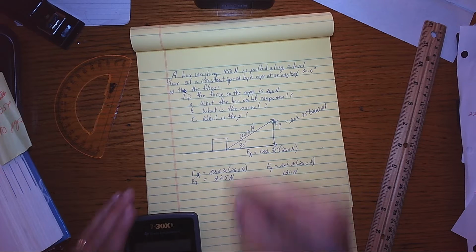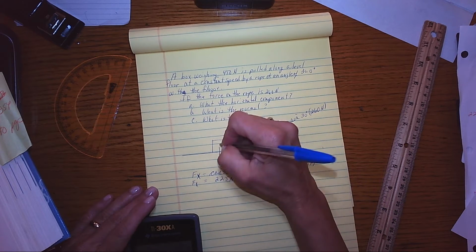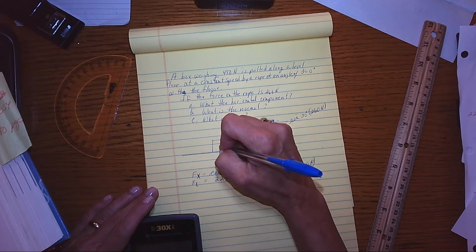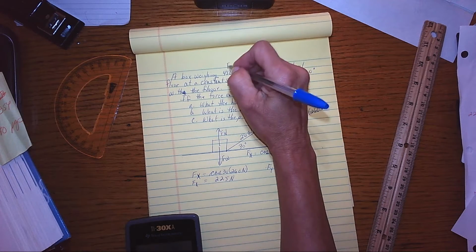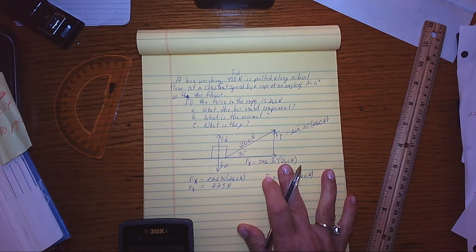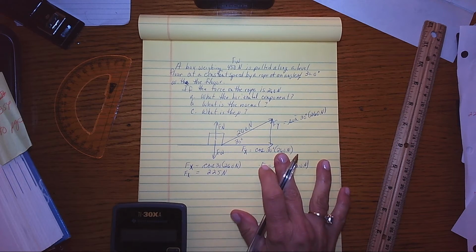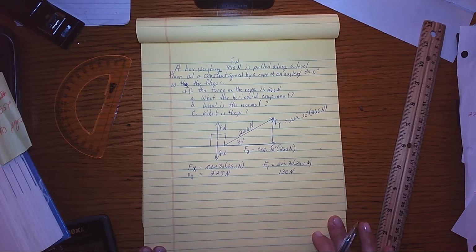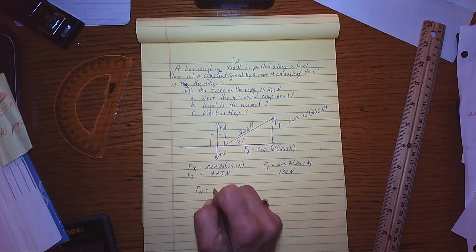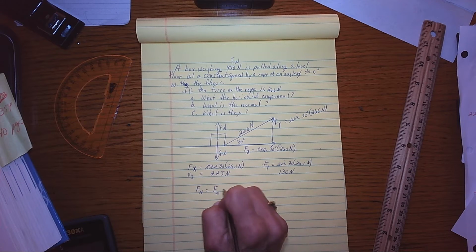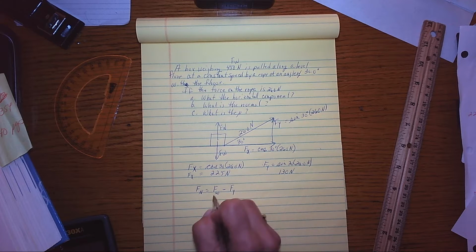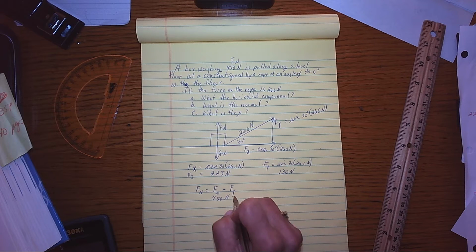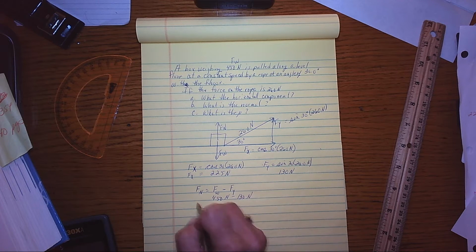Okay. Here's your normal. And that's your FW. We were given FW in the problem, right there, 450. So, to get the normal, we're going to have to say the weight minus Fy. So 450 newtons minus 130 newtons is going to give me my normal.